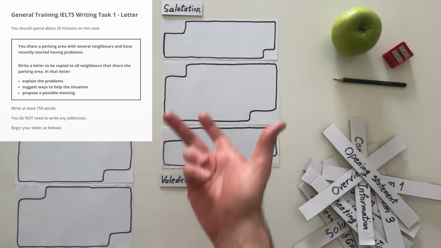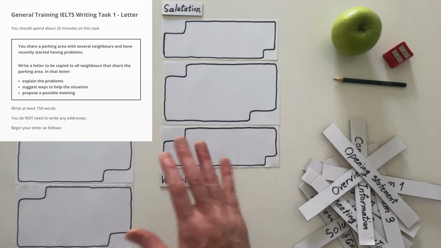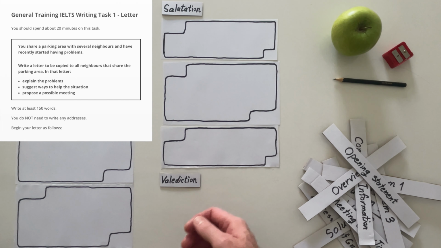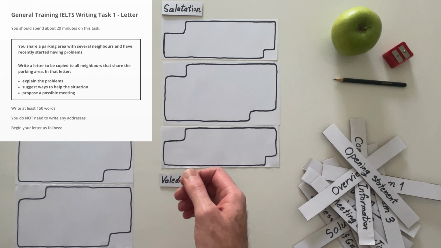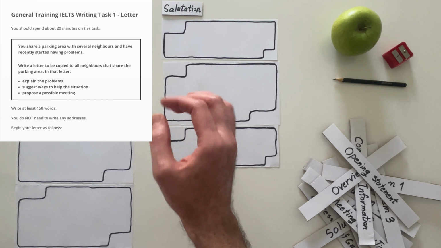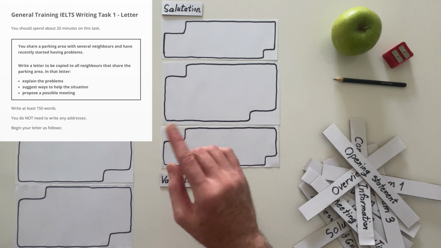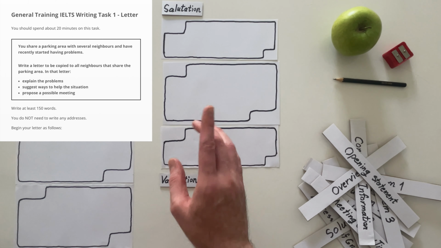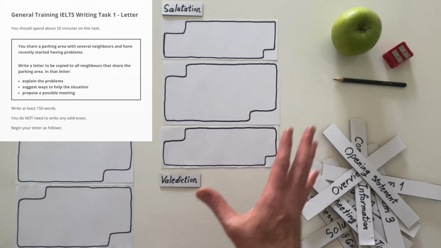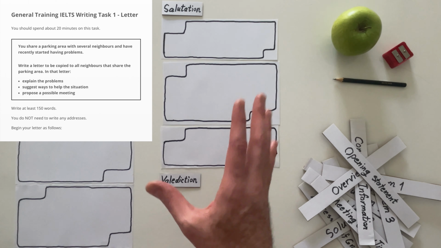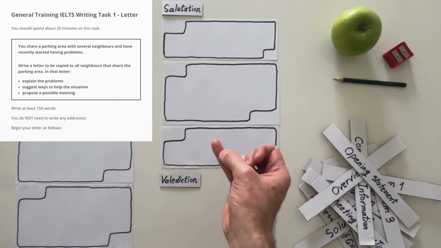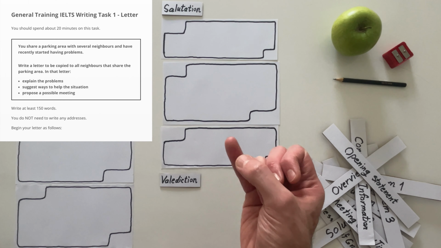We need to write a letter, and the letter needs to be copied. So there are going to be carbon copies of the same letter for all neighbors, but not all of them. Look at the rubric. It says to all neighbors that share the parking area. It's important. They share the parking area. And in the letter, you need to explain the problems. It's plural.